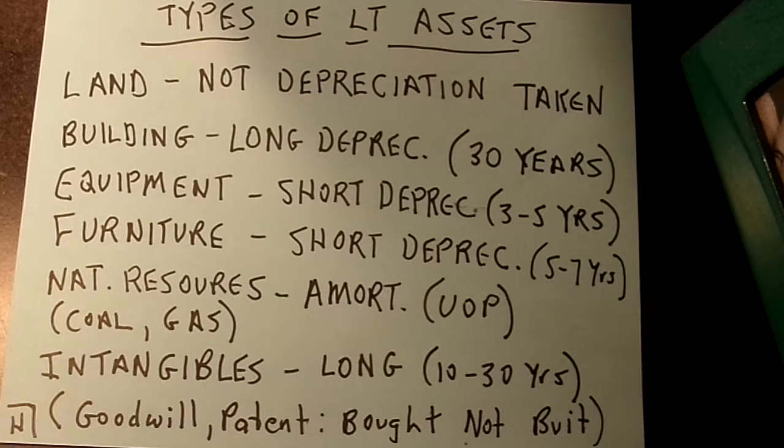Typically, natural resources are amortized using the units of production method, where we figure out, for example, how much coal's in a mine, how much gas is in a mine, etc. And then we do cost minus salvage value over however much we think exists in the mine, and we multiply it by the amount we actually mined this year. Finally, intangibles are long-term assets that usually last 10 to 30 years. Goodwill and patents are two common examples.